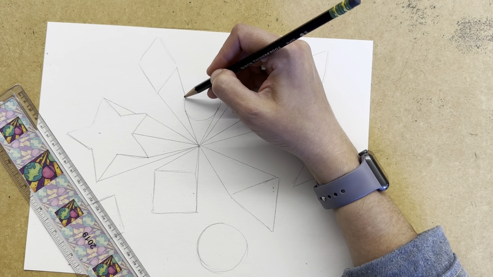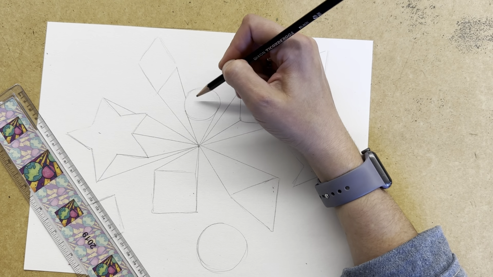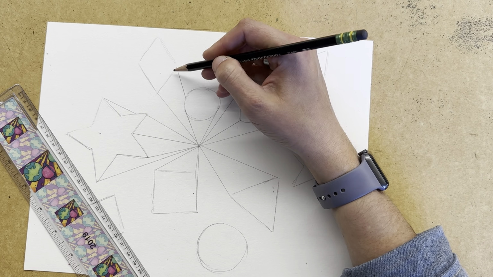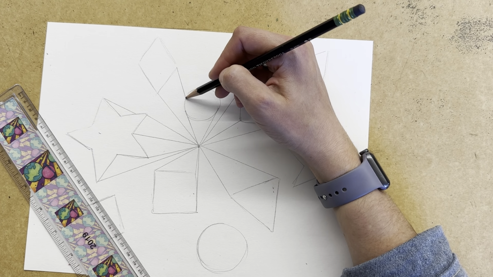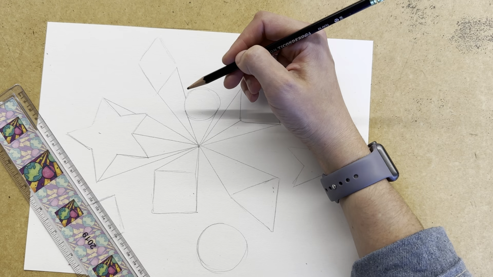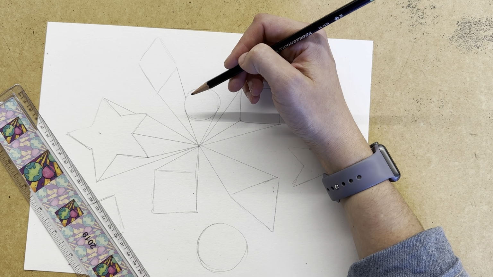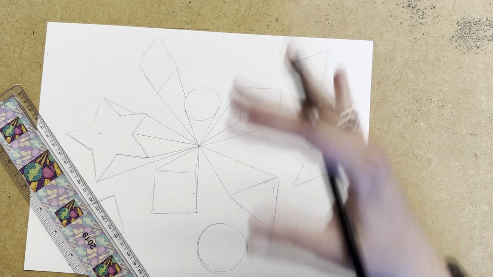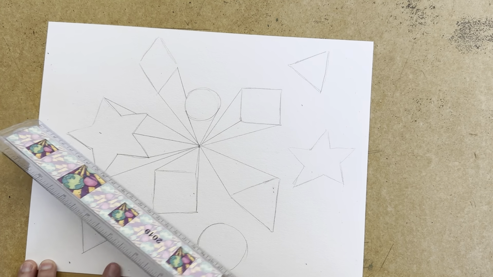If you're wondering, Mrs. Stuver, why did you stop right there? It's because this line is going behind the circle. Even though we know the line is there, we can't see that part of it. If you're a little bit confused by that still, don't worry. As we progress through this, it should make more sense. I'm going to do another one that way so that we can get in a little bit more practice.